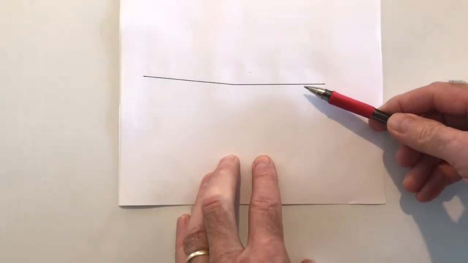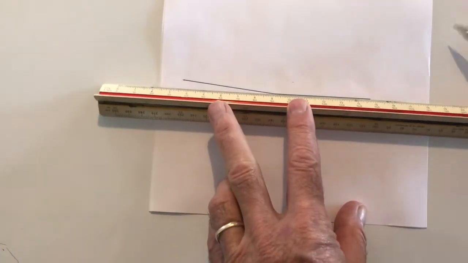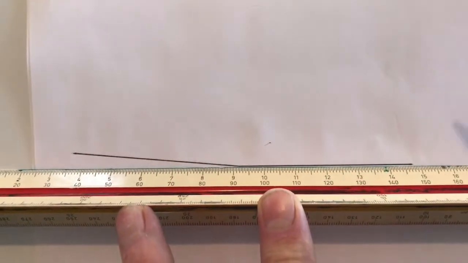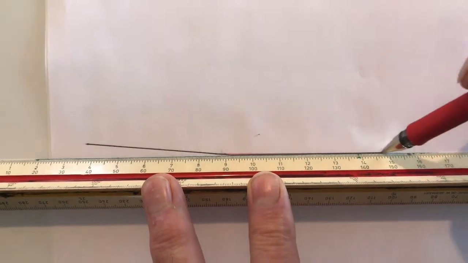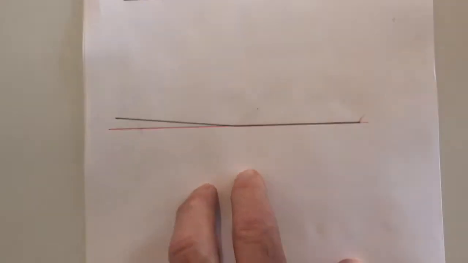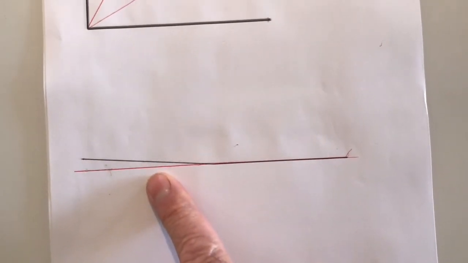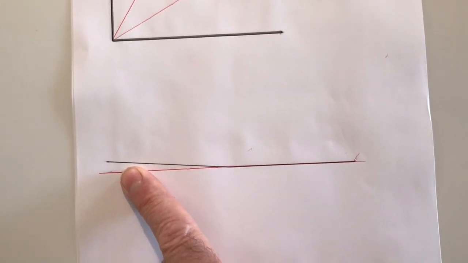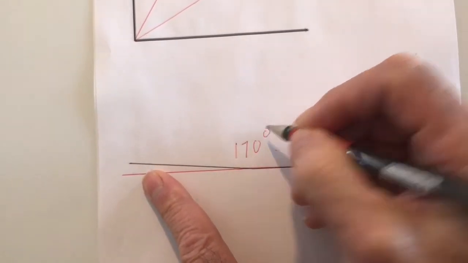If I'm looking at an obtuse angle, this one is very close to a straight line. Here we go. I can see that that is just under 180 degrees, maybe 10 degrees under. I guess that one to be 170 degrees.